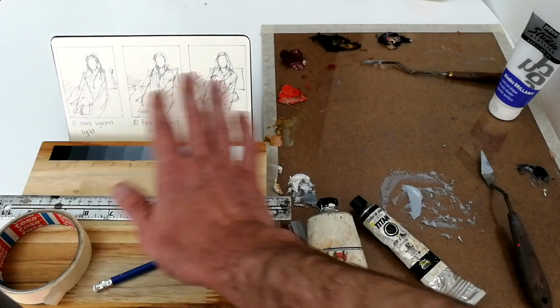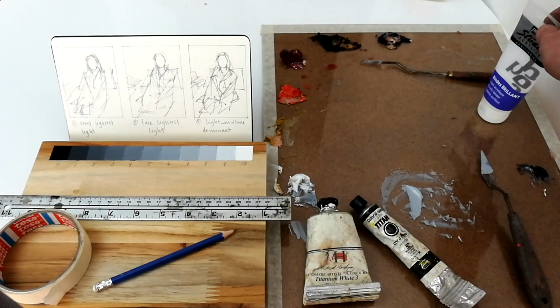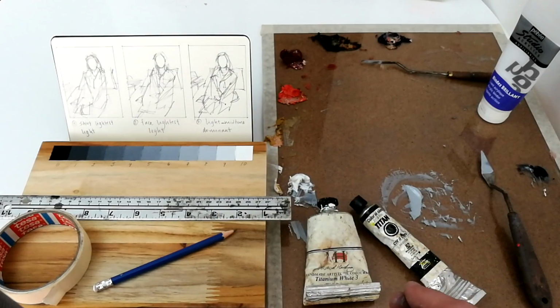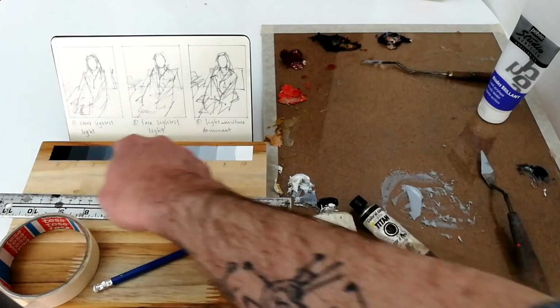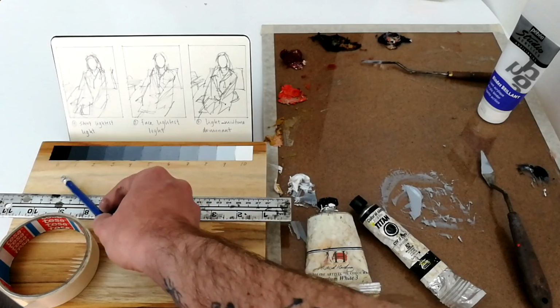So I sanded the wood down. I put a coat of this. So I seal it. It acts like a primer. I seal my wood, and then I just used tape. I divided it into squares. I like to do from 0 to 10.